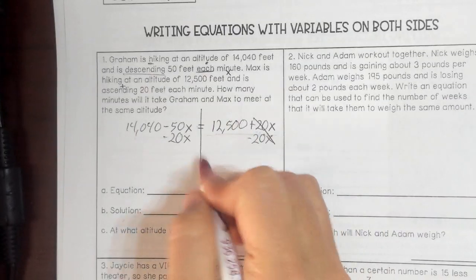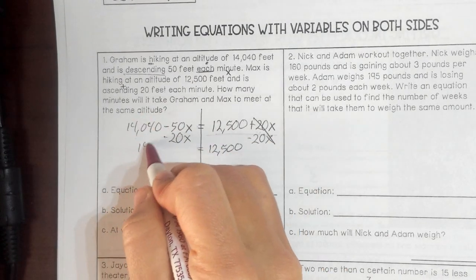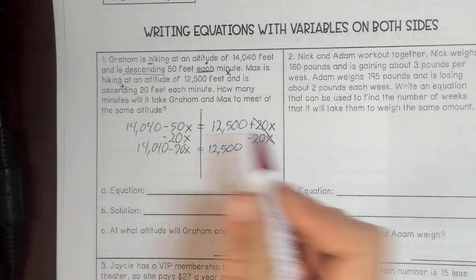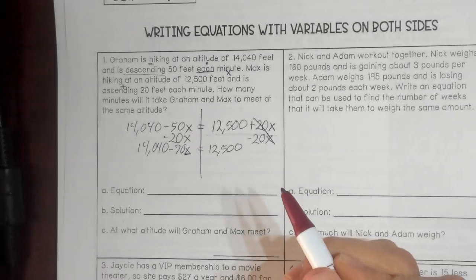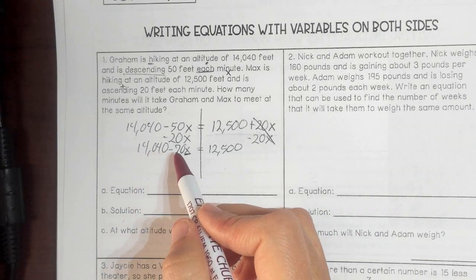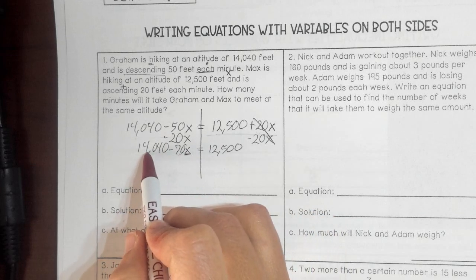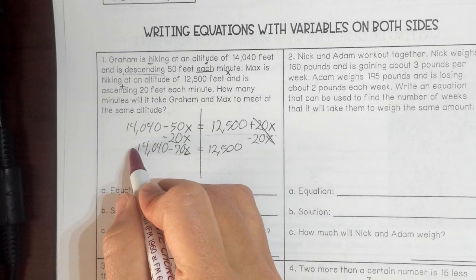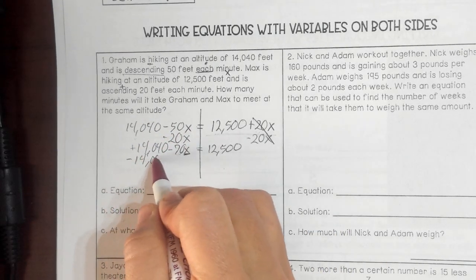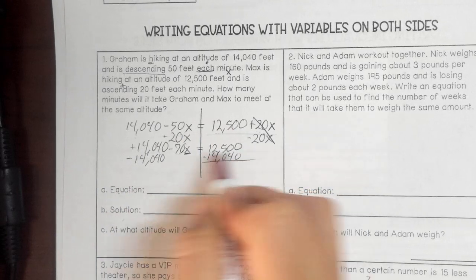That's going to give me 12,500 equal to 14,040 minus 70x. And then I just solve it like a two-step equation. If I want to get x by itself, I have to get rid of this 14,040 and the 70. This is my multiplying dividing number, that'll be last. This is my adding subtracting number, that's going to go first. This is a positive 14,040, so the opposite of that would be to subtract 14,040. So we're subtracting 14,040 from both sides.